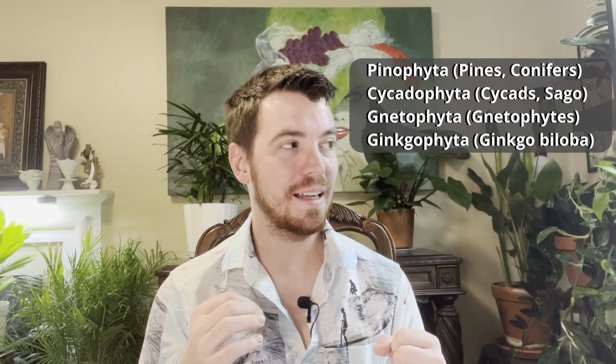Google what some Gnetophytes look like because they're really weird. There's one that kind of looks like an air plant, but it's like somebody bred an air plant and seaweed and dropped it in the desert and then somehow it started growing. They're really weird looking. And then the 4th one is the Ginkgophyta, which only has 1 species in it. It is the Ginkgo biloba, the tree that has the fan-shaped leaves.